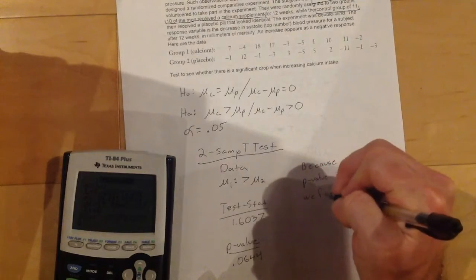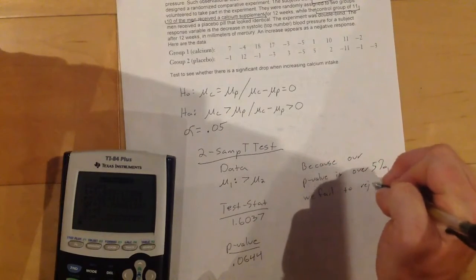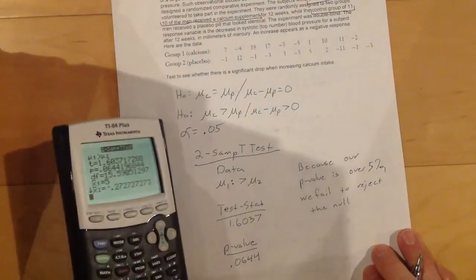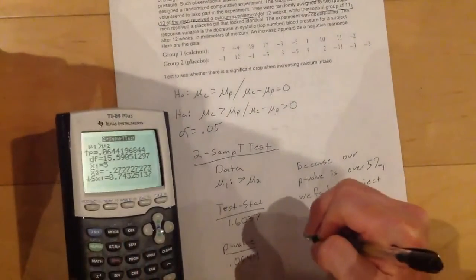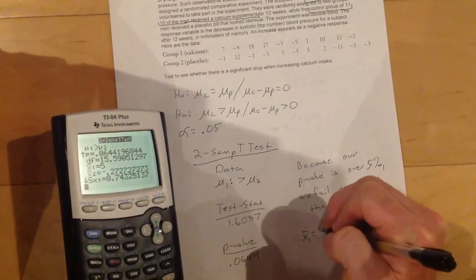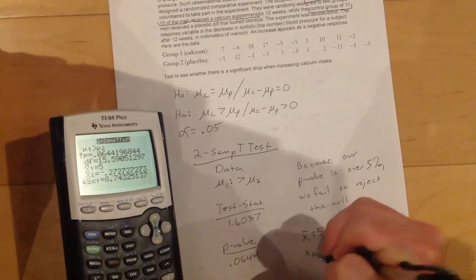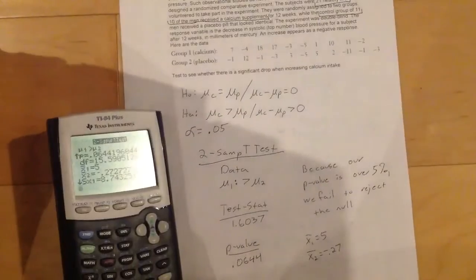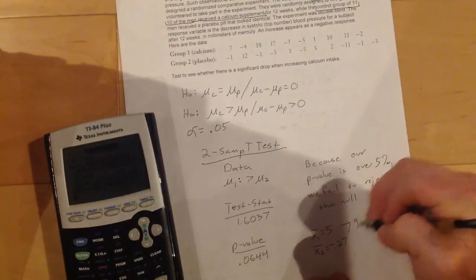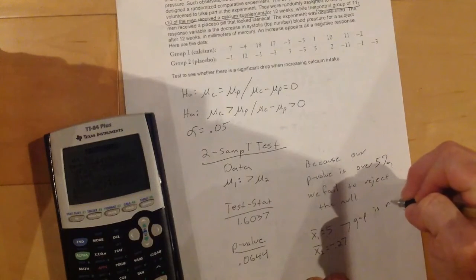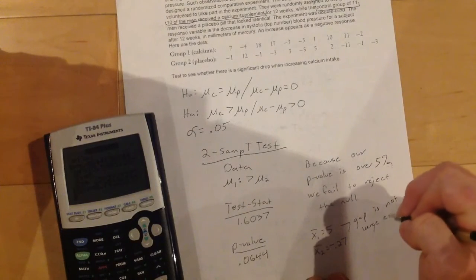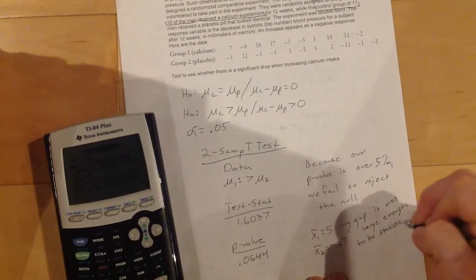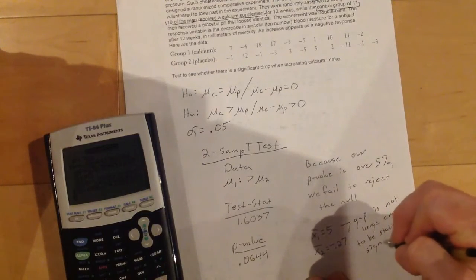we fail to reject the null. So again, what that's saying is even though x1, the average for sample size 1 was 5, and even though the average for sample size 2 was negative 0.27, what we're saying is that gap is not large enough to be statistically significant.